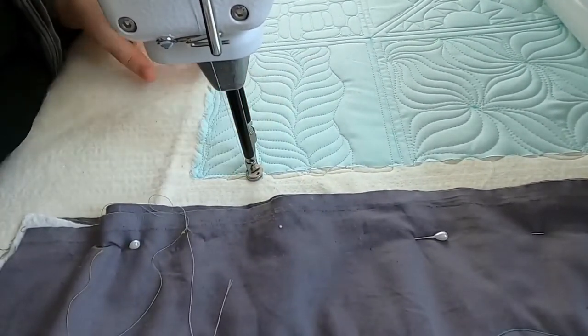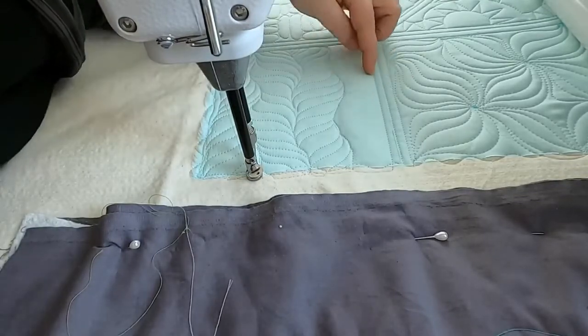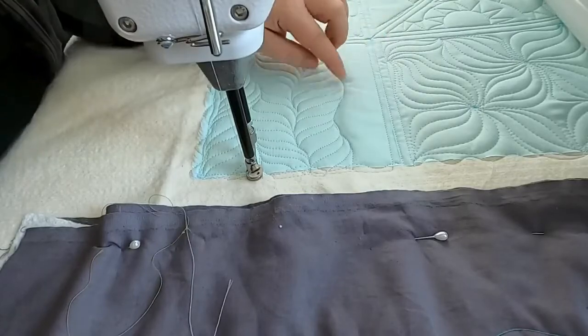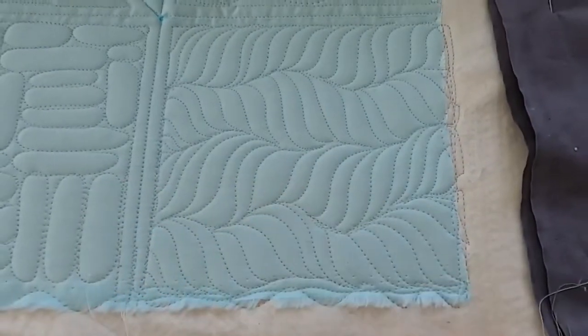So that is our design. I'm going to go ahead and finish up this little partial bit that works against the flat edge real fast, and then we'll take a look at the whole thing done. There's our final design for the sampler.